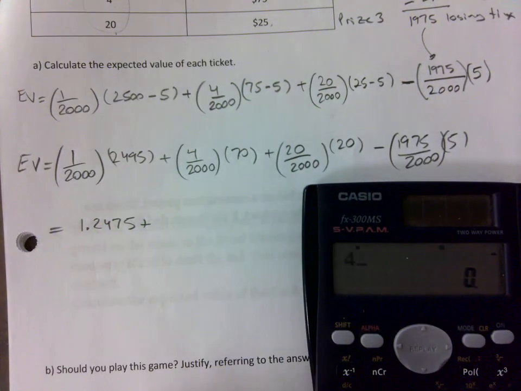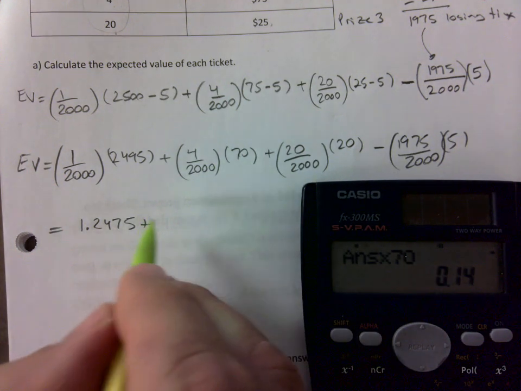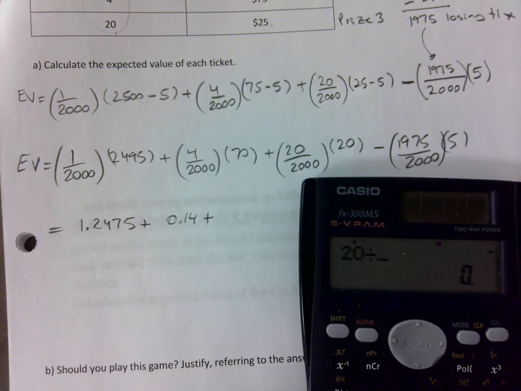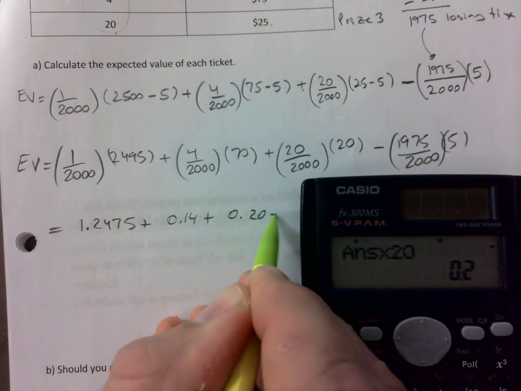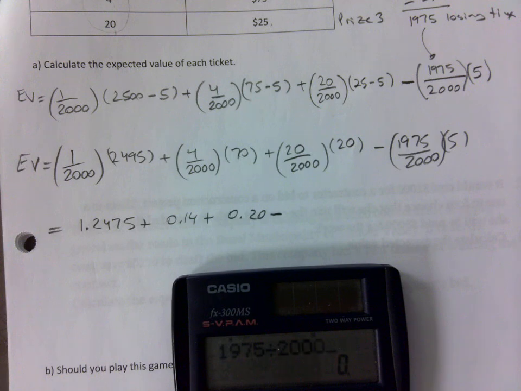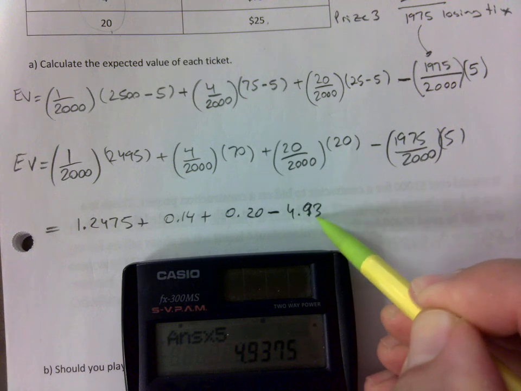Plus 4 divided by 2,000 times 70, 0.14, plus 20 divided by 2,000 times 20, that's 0.20, minus 1975 divided by 2,000 times 5, that's 4.9375.